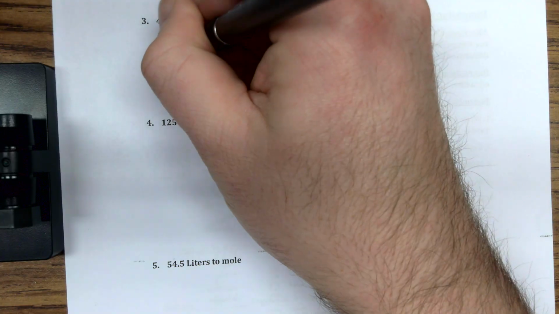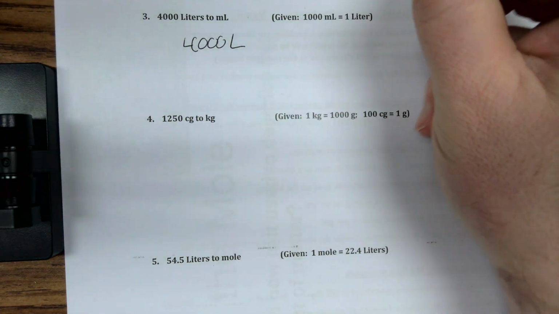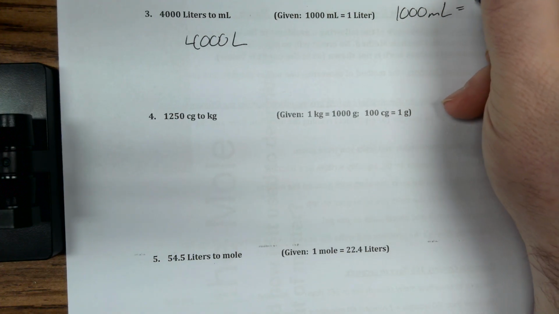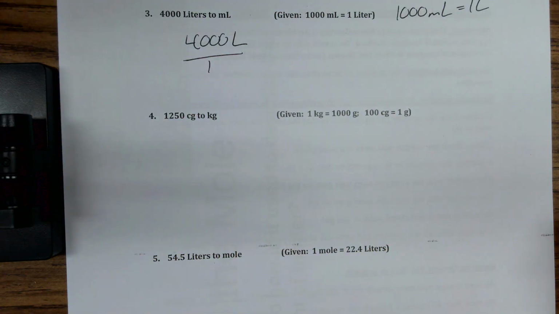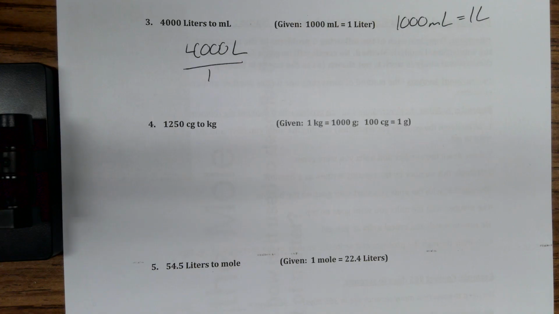So I've rewritten my problem. 4,000 liters. I always like writing out my equalities because it's just in my handwriting so I can see it. Also, it's one of the rules. You're supposed to rewrite your equality or equalities that you're going to use. Most of the ones that you guys are going to use in this class are going to be either 1-step or 2-step equations. You won't see too many things where we're going to go like super far, at least right now.